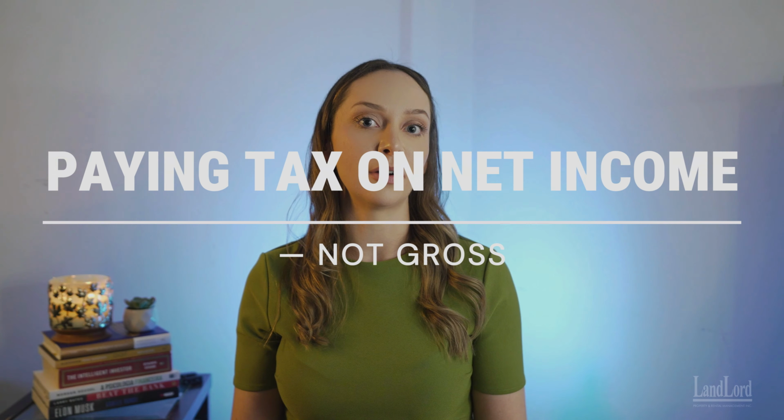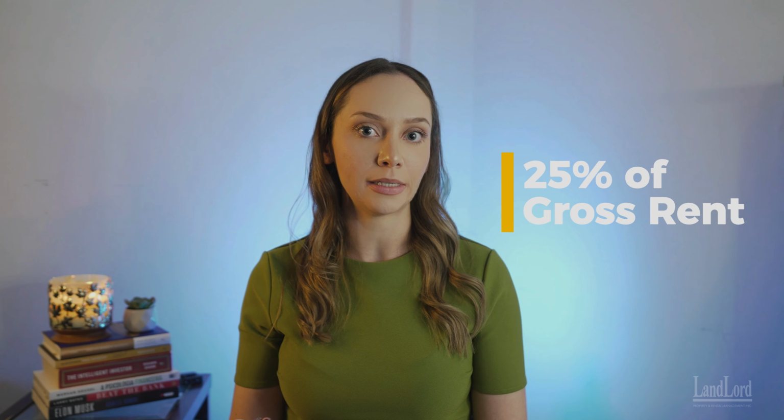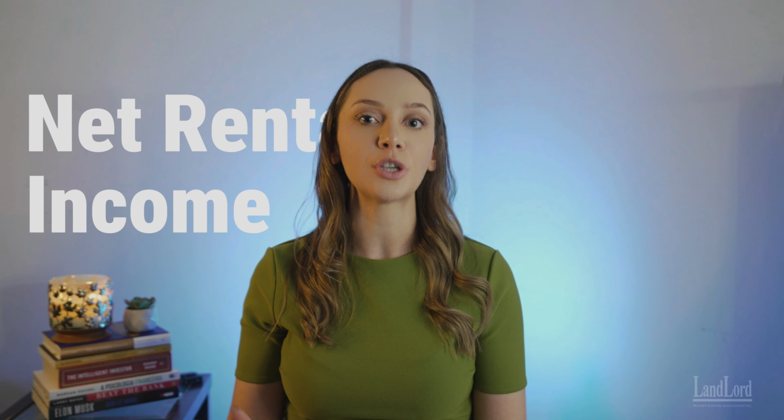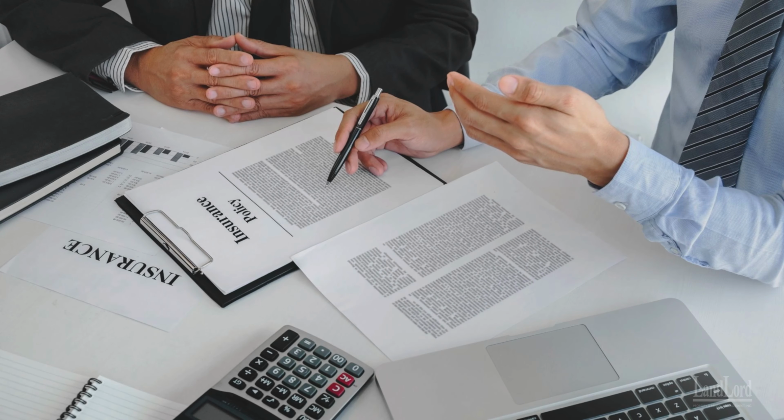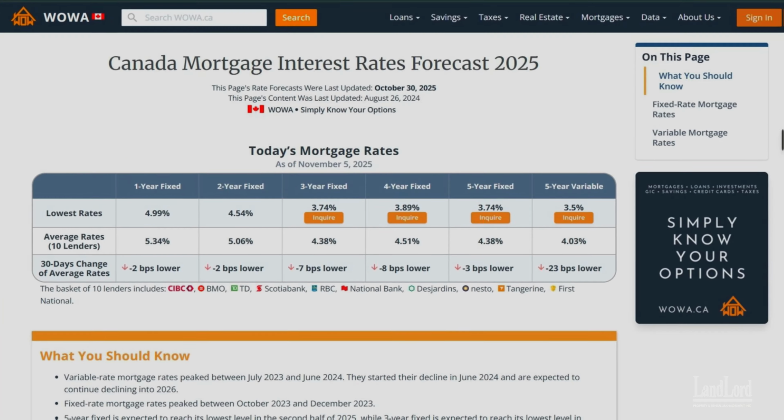If you don't file an NR6, your Canadian agent is required to withhold 25% of your gross rent, no matter what your expenses are. But once the NR6 is approved, withholding is based on your net rental income, which is your rent collected minus expenses such as property taxes, insurance, repairs, mortgage interest, or management fees. This means you're paying tax based on the amount you actually earned, not just the amount that came in.